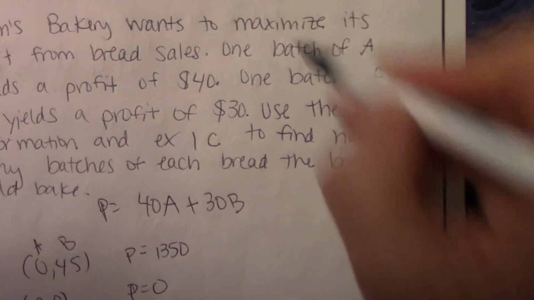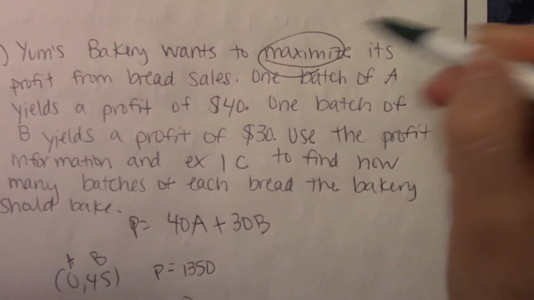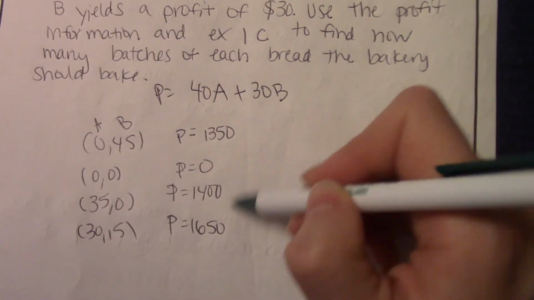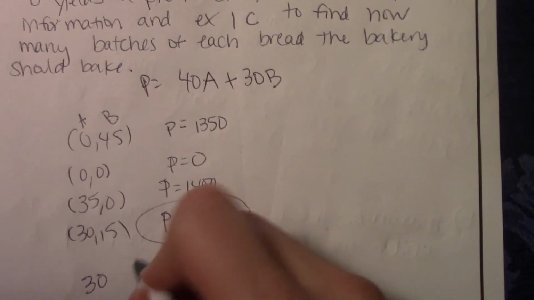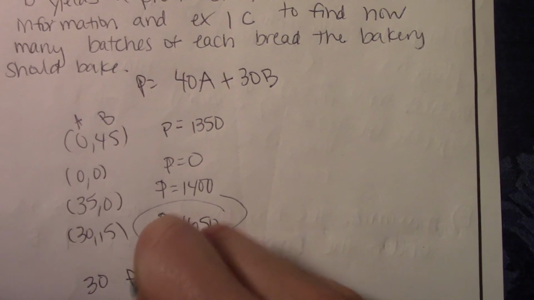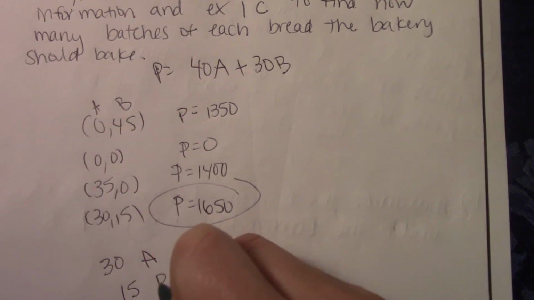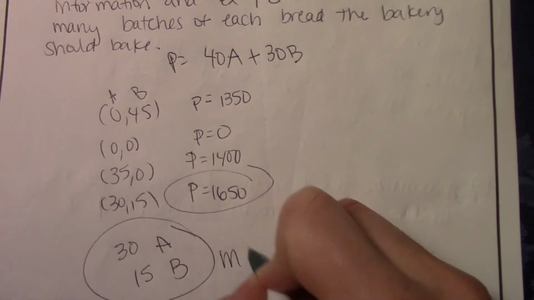Now, what did it say? It said to maximize, make it the biggest. So which one of these is the biggest? Well, the biggest one is this. So we want to sell 30 of bread A and 15 of B. And that will maximize.